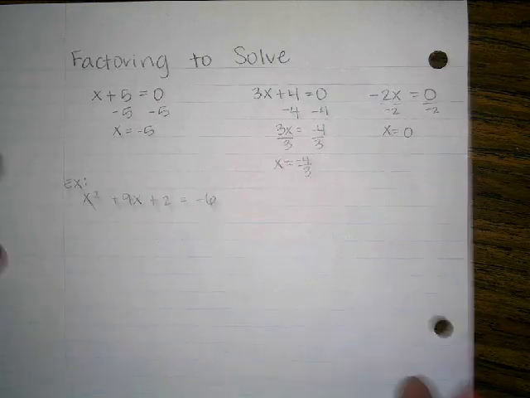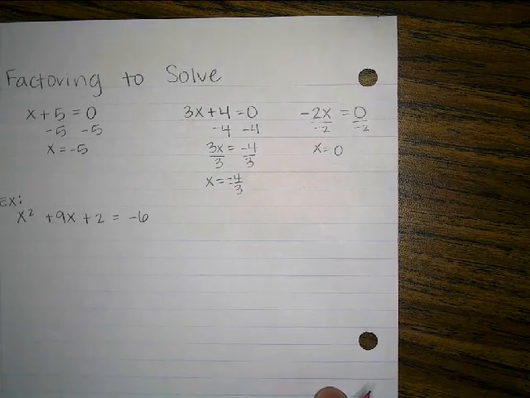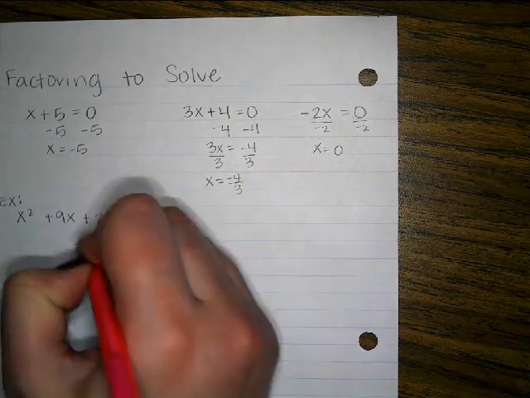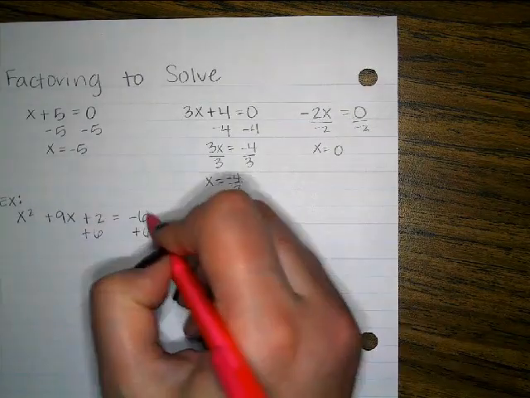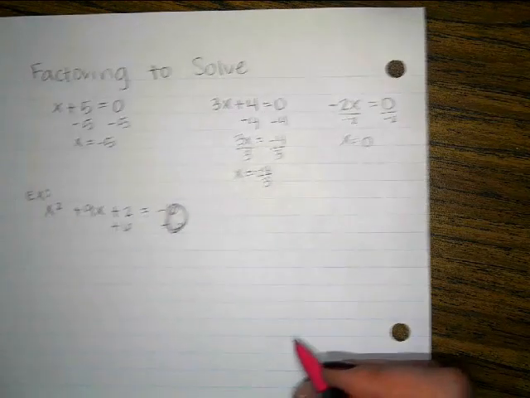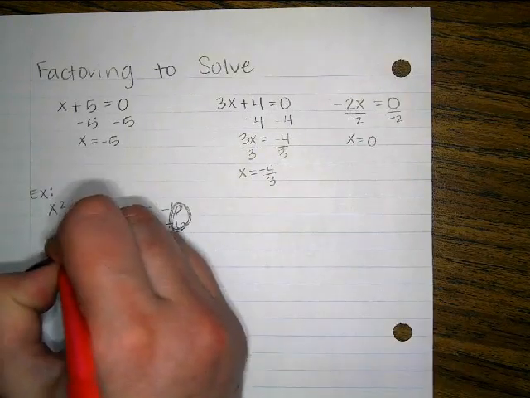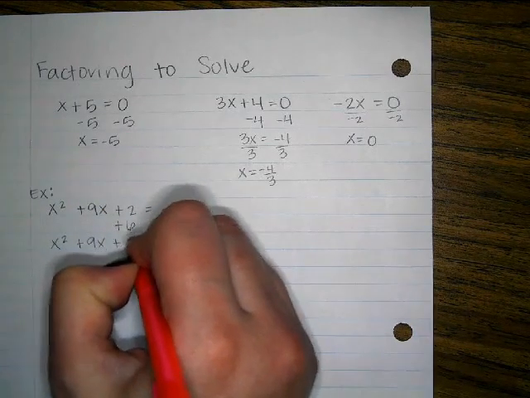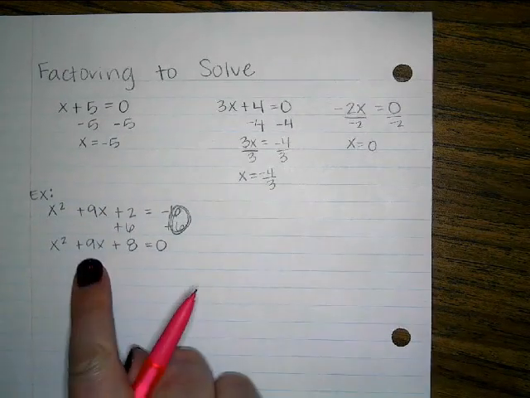I have to add the 6 over. It has to equal 0. So I'm making it equal 0 right here. So I've got x squared plus 9x plus 8 equals 0. And then from there, I just want to figure out what type of quadratic I have so that I know how to factor it.